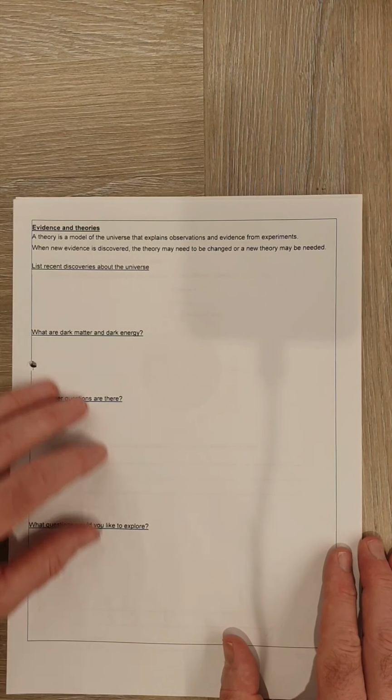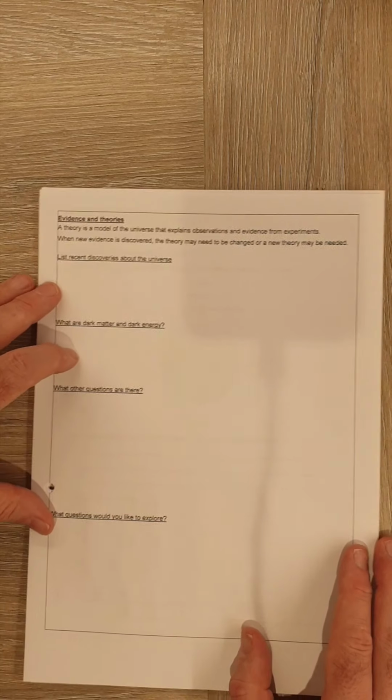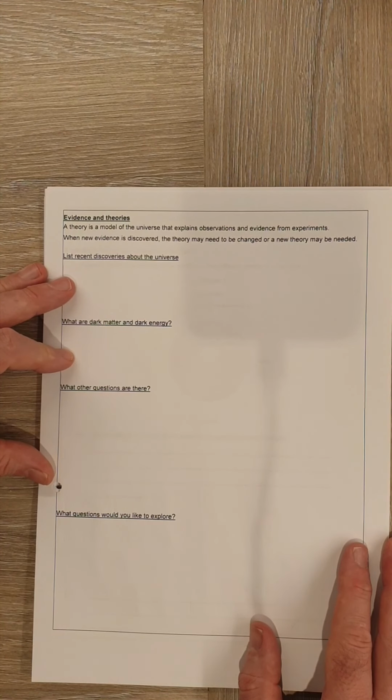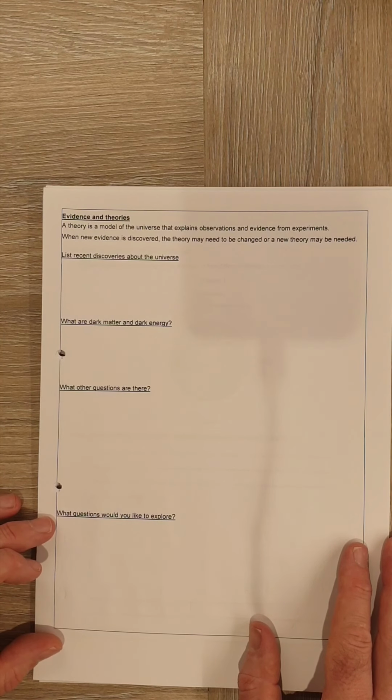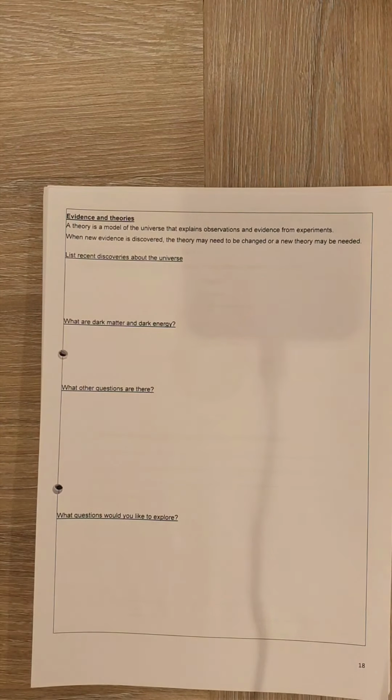So here there are sections for you to fill in, that you can look at the things that I put in, but particularly the last section. What questions do you think you'd like to be able to ask or explore about the universe? That's purely for you to think about. What would you like to discover about the universe?